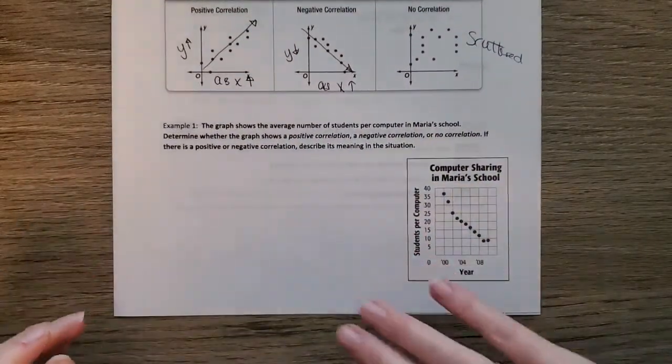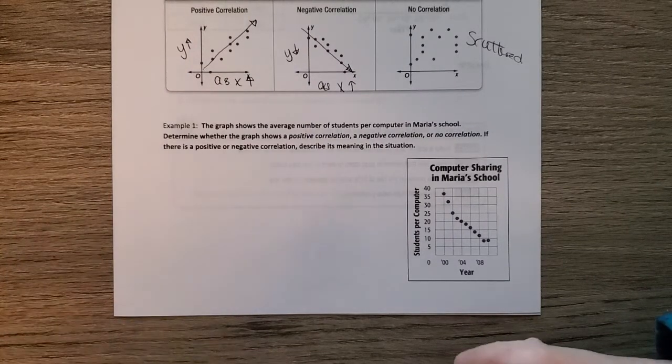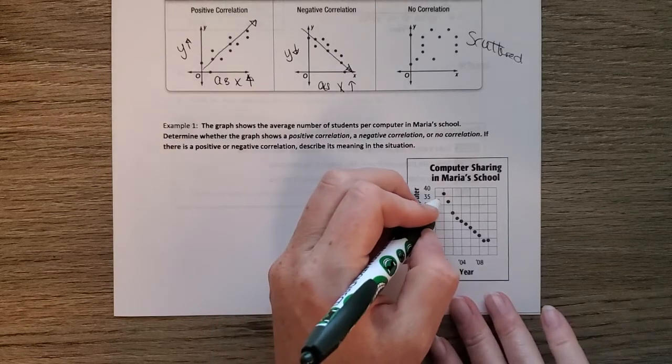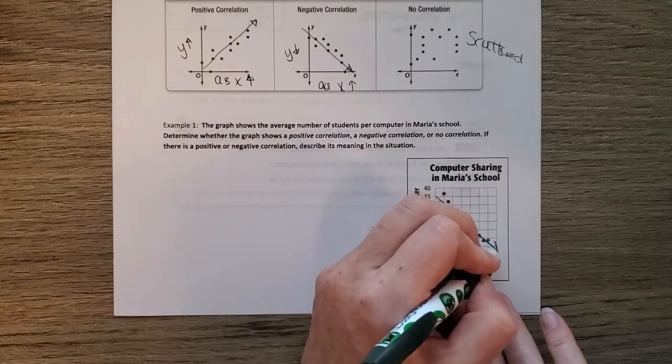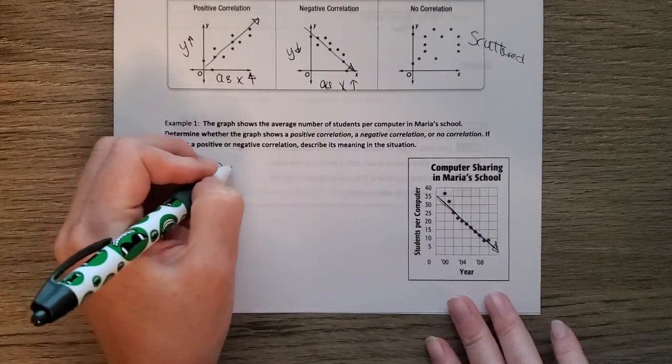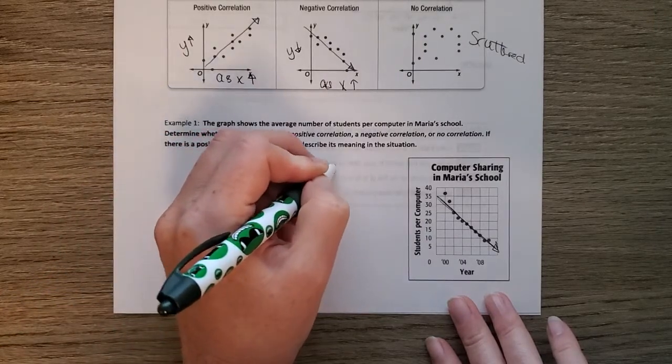So example 1, the graph shows the average number of students per computer in Maria's school. Determine whether the graph shows a positive correlation, a negative correlation, or no correlation, and then describe the meaning. If we look at this carefully, it looks like it's trending linear, going down. So this is a negative correlation. And what does it mean?